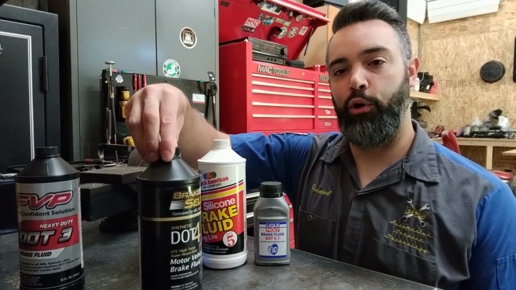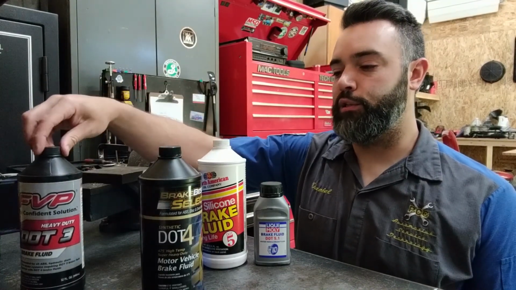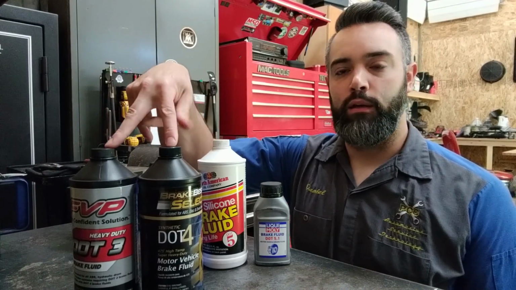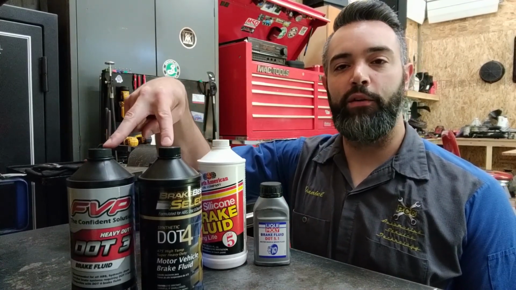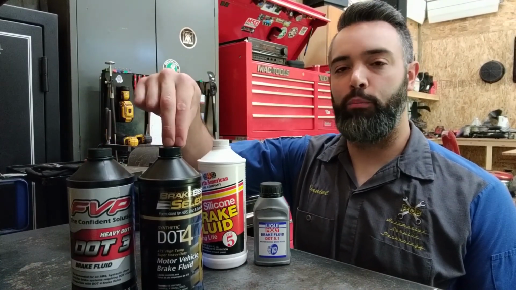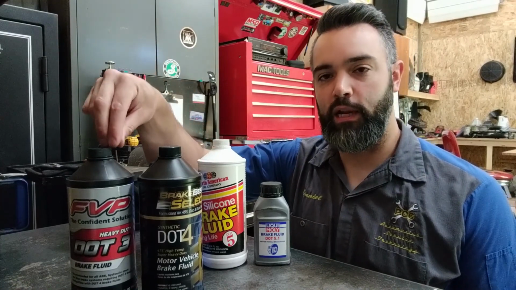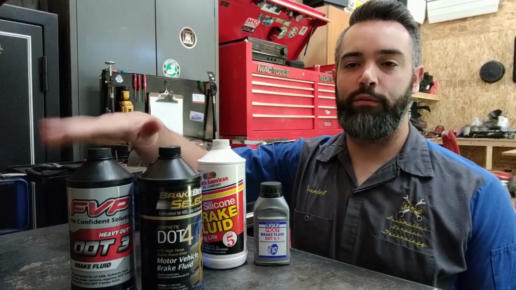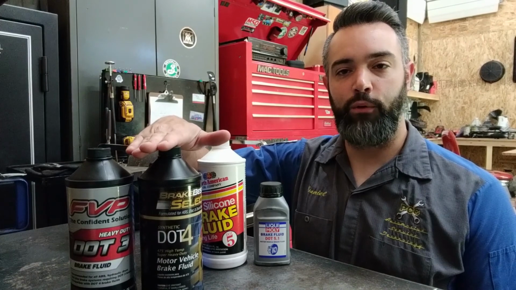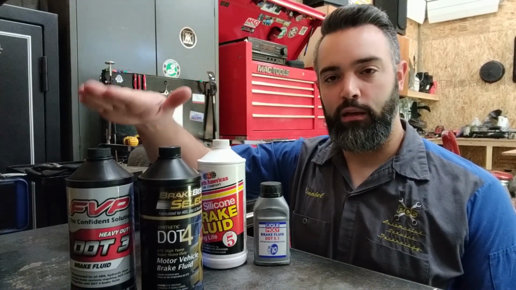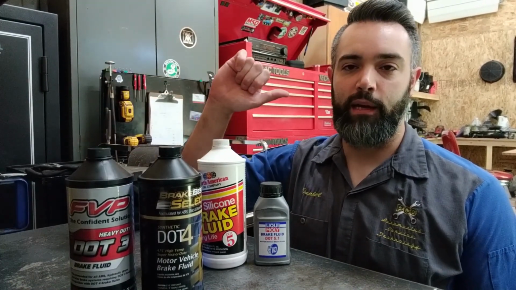DOT 4 has a higher boiling point. Now these two can mix together. If these two are mixed together, the DOT 4 boiling point becomes the DOT 3 boiling point. The DOT 3 boiling point does not raise to the DOT 4 spec. The DOT 4 spec goes down to the DOT 3 spec.